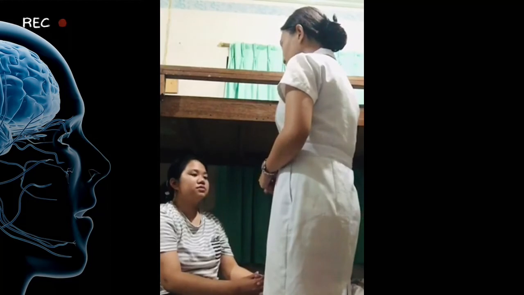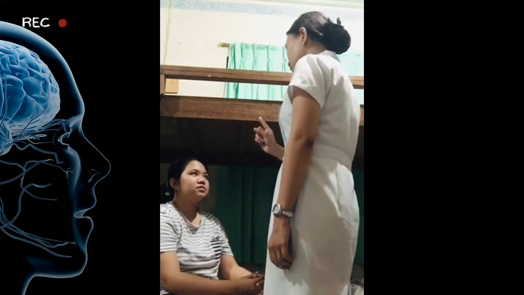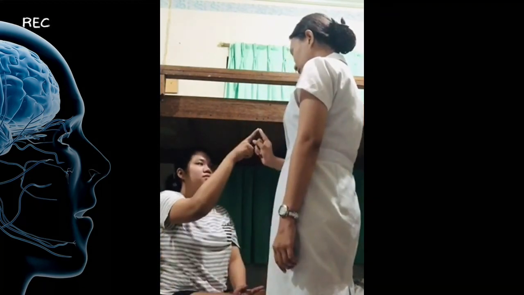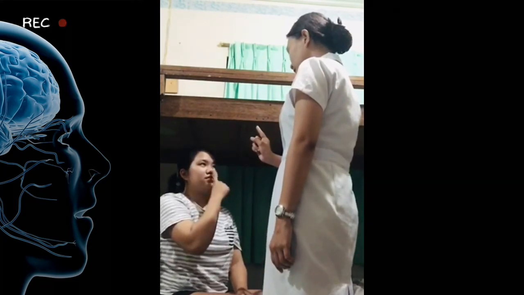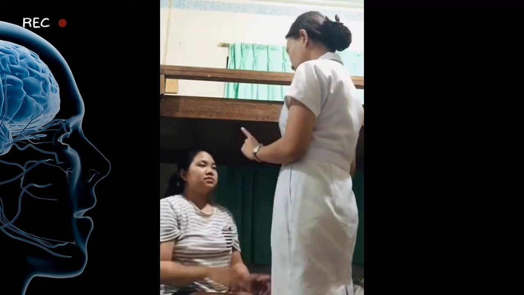Yung next naman po is yung finger to nose test. So itong finger ko po, ay ituturo nyo gamit yung finger nyo, ma'am. So sa isang finger po muna. Then sa nose po. Finger, nose, ulit-ulit lang po. Then kabila naman pong kamay.